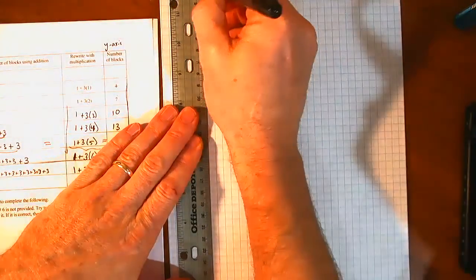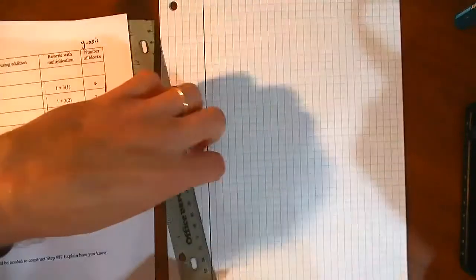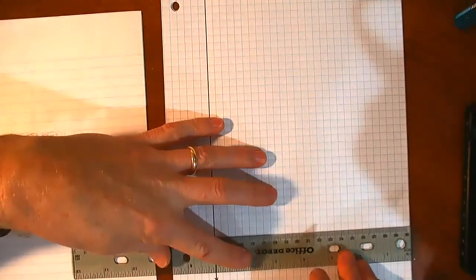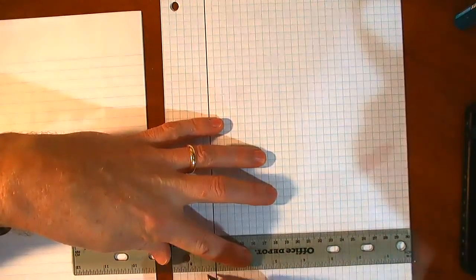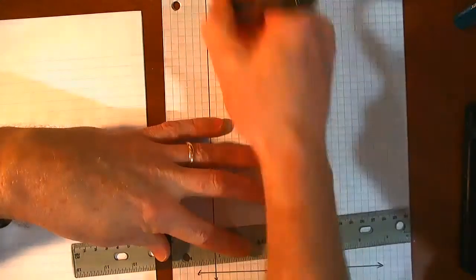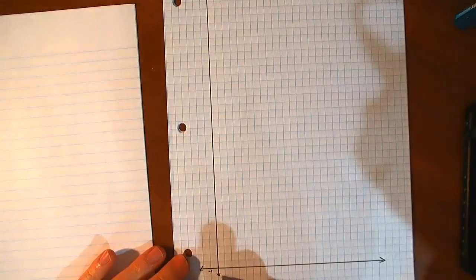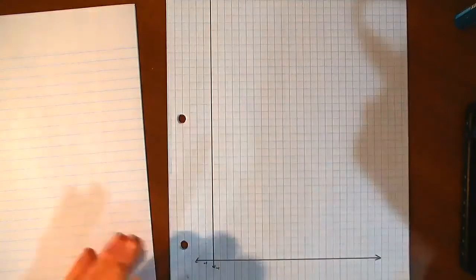Okay, so I'm going to put my origin way down here. All right, so there's my graph paper. So there's 0, 0, so this would be -1, and this down here would be -1. But of course, we're not going to have negative blocks.